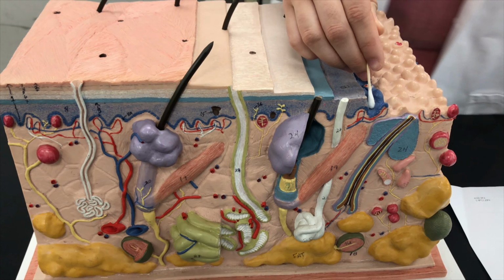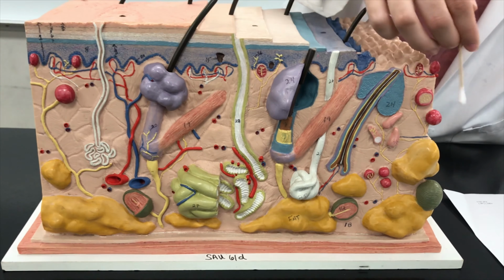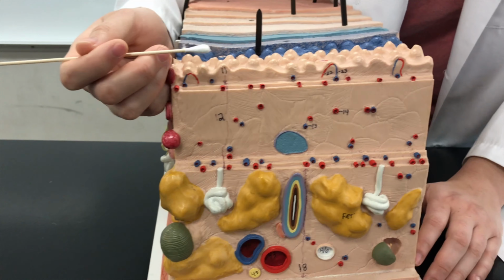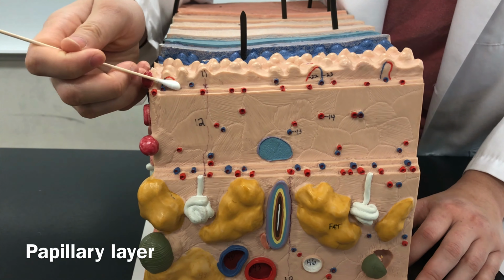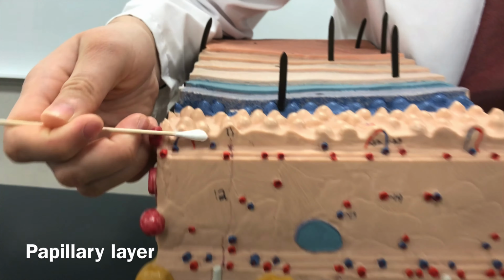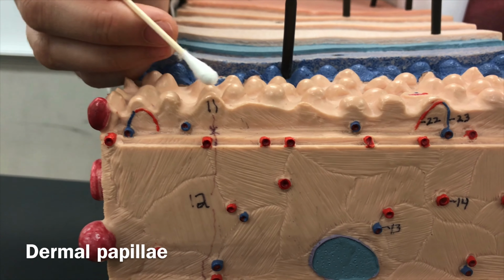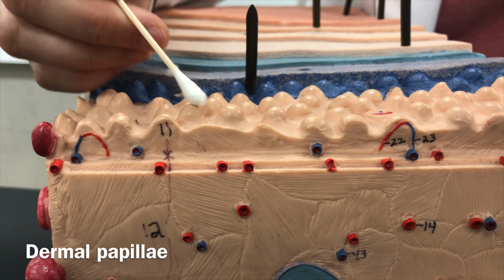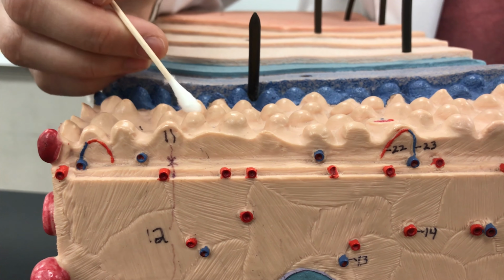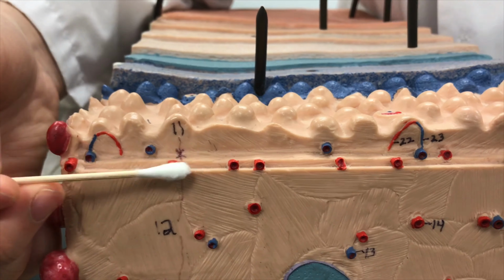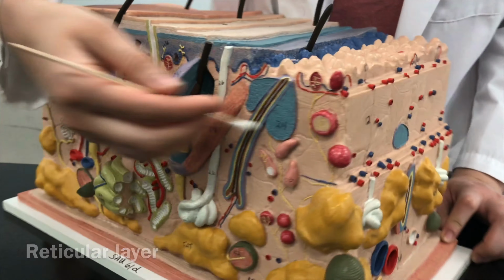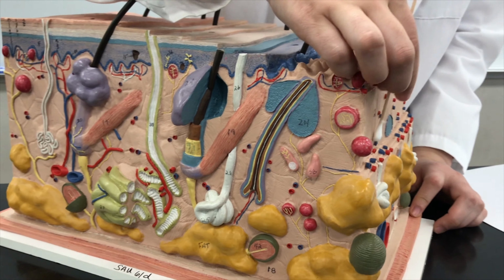Alright, moving on to the dermis, which is from about here to here. That is what contains basically all these organs within the skin. So if you turn the model to the side right here, you can see a couple layers of the dermis. So you have your papillary layer, which is this upper layer right here, the kind of smaller one. This is what contains the dermal papillae, which are all of these little things sticking up. And this is essentially what gives you your fingerprints and stuff. They're like ridges in the skin, kind of. Then you have your reticular layer, which is from here to here, and this is what actually contains all these organs within here. So you have your papillary and your reticular layer.